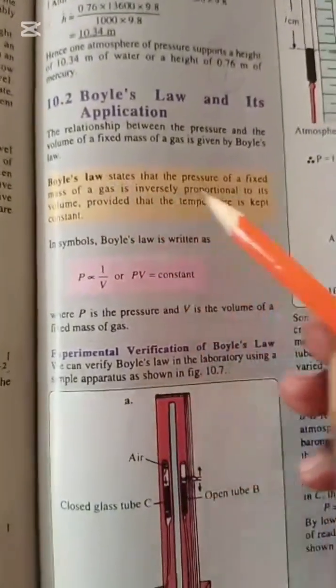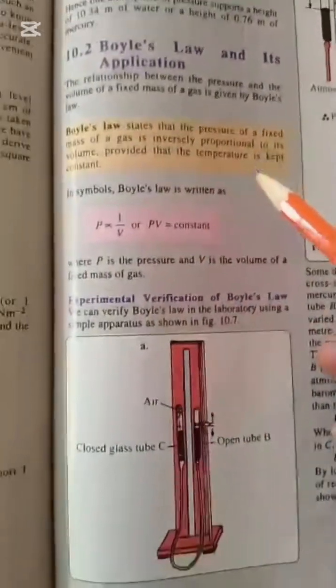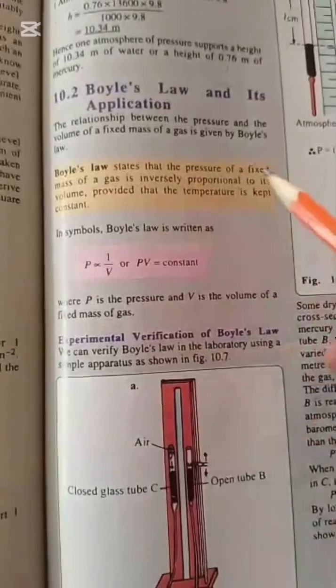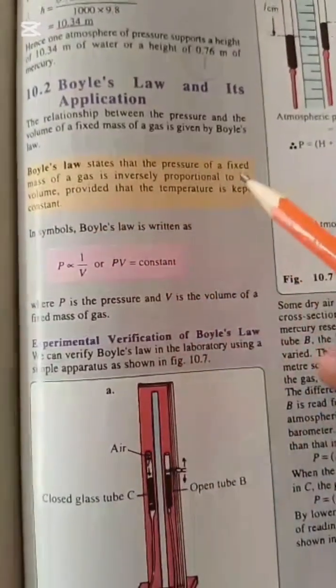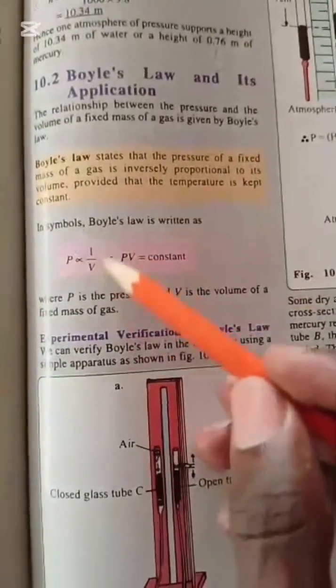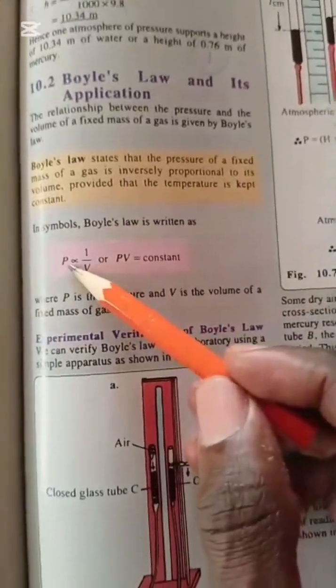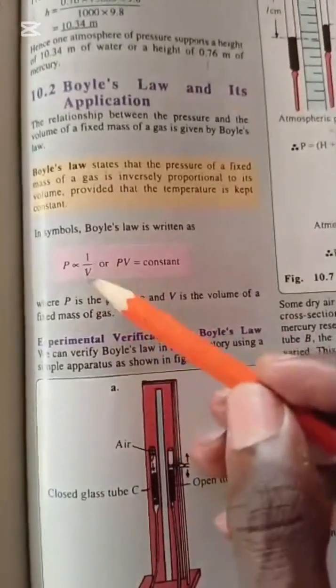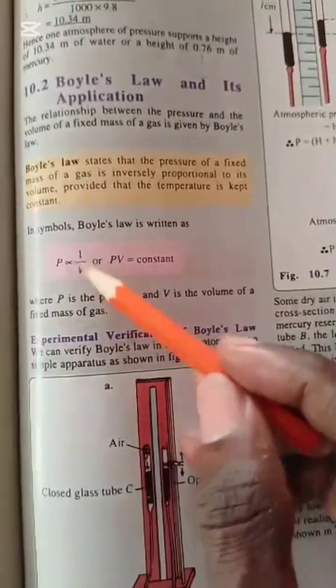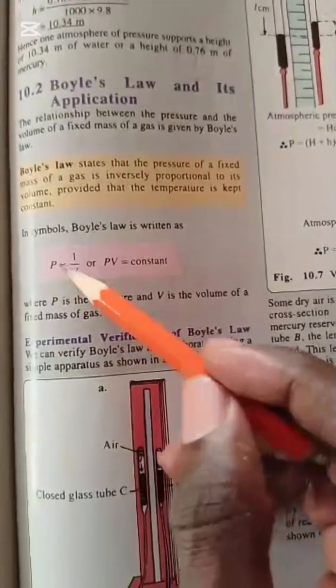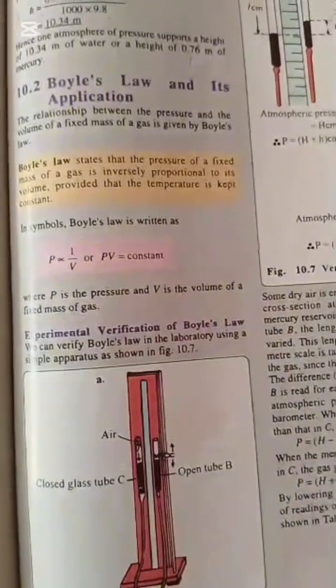Boyle's law states that the pressure of a fixed mass of gas is inversely proportional to its volume, provided that the temperature is constant. So look at the ways we can represent them. P, pressure, is inversely proportional to volume. That's inverse. Or PV, by the time V comes over, it becomes a constant: PV equals constant.